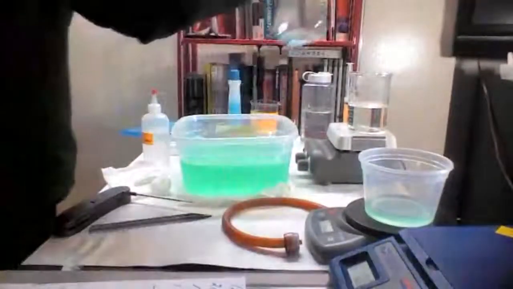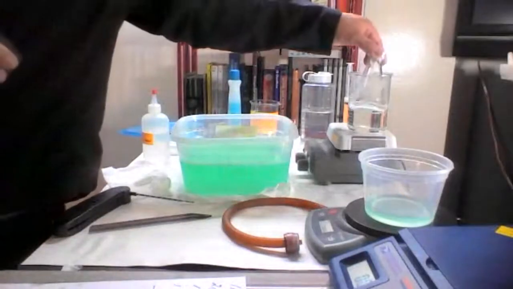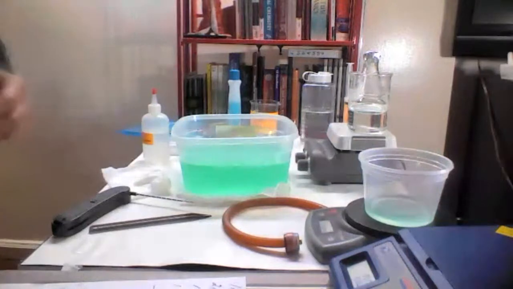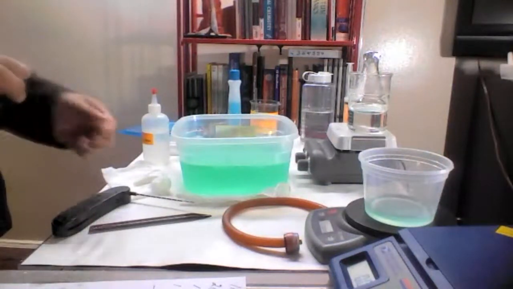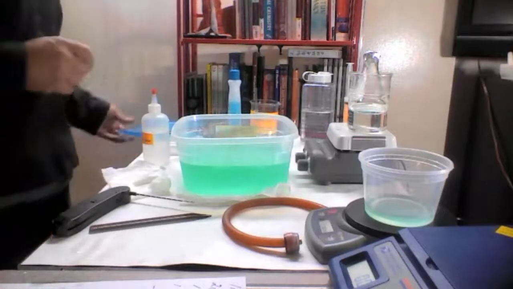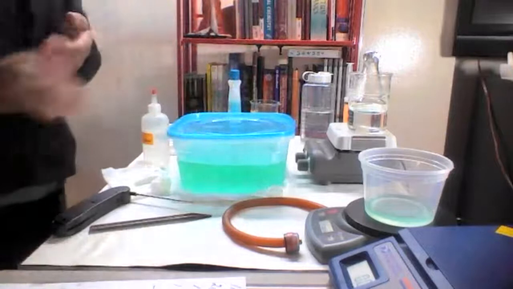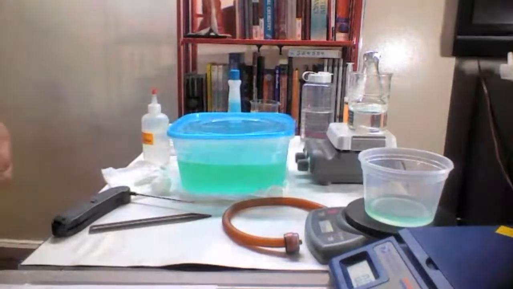Okay, so we just put this to cook, and we leave it aside. So now let's move on to Boyle's law. For Boyle's law, this is a little tricky. We set up our apparatus.